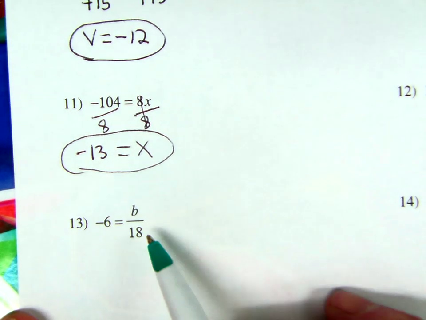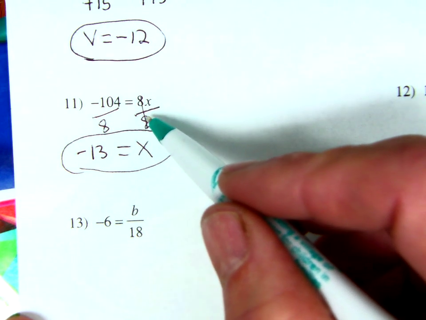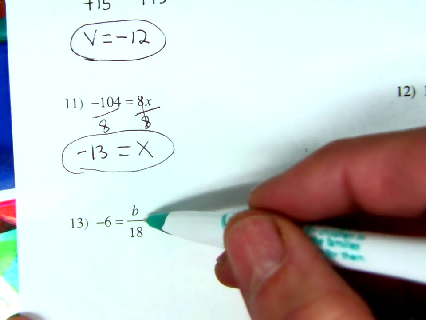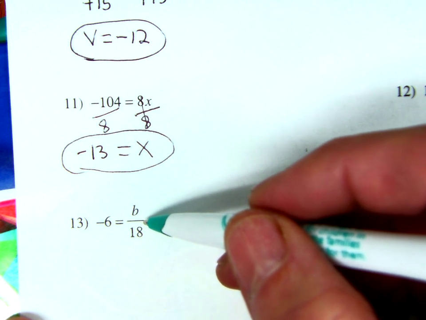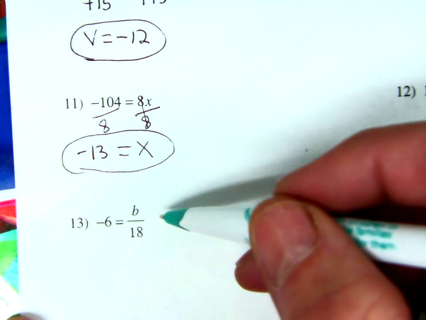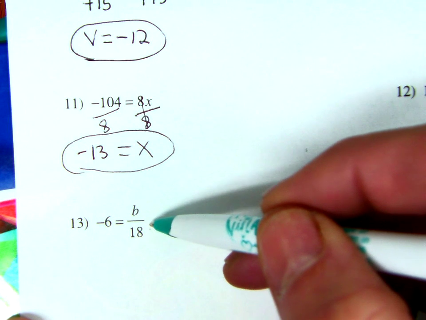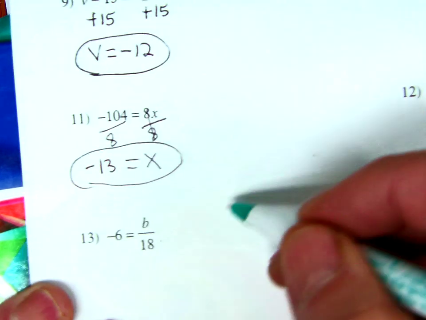Lastly, now we have division. Up here we had multiplication, and we used division to undo it. Keeping that in mind, we're going to go in the opposite direction. This time we have division, and we're going to use multiplication to undo it. Multiplication is the opposite of dividing. What do we divide or multiply by? We're going to multiply by what's on the bottom of the fraction, because that's what makes a fraction go away.